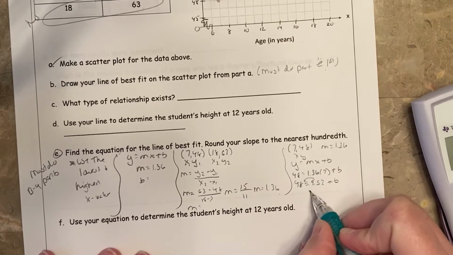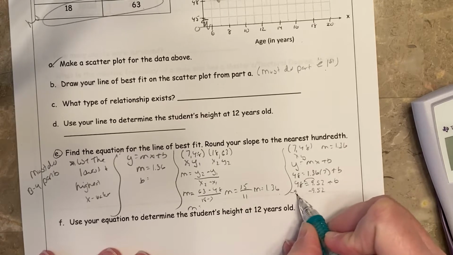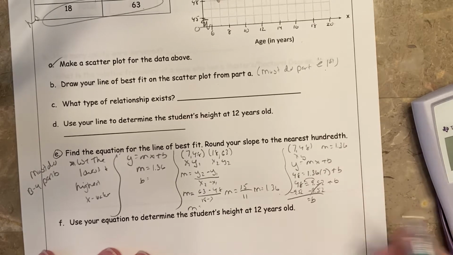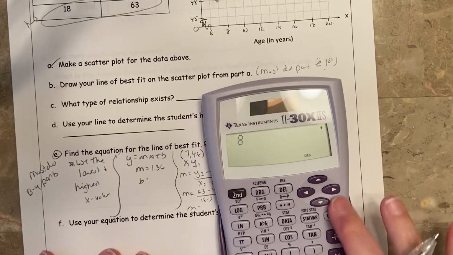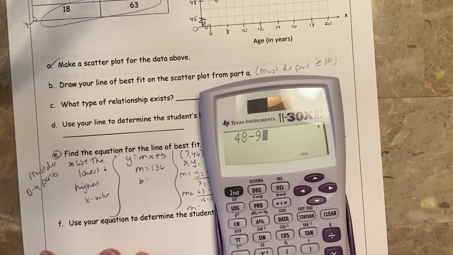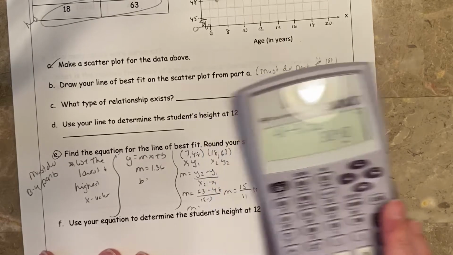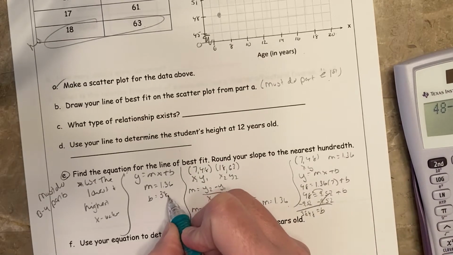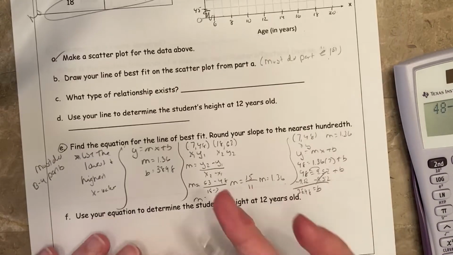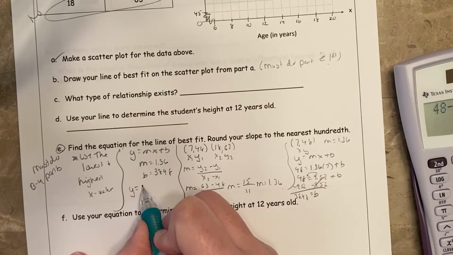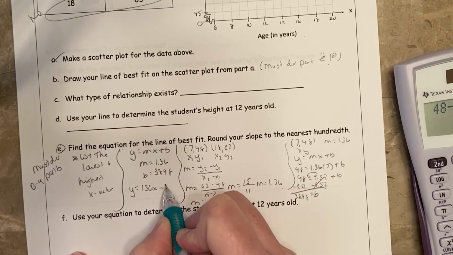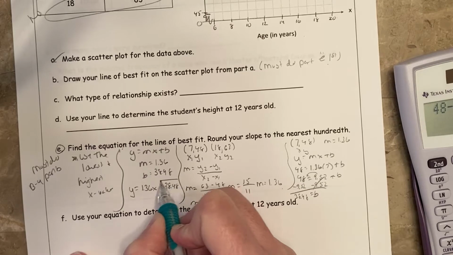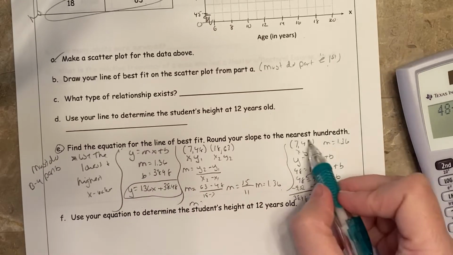I want to move this over here, so subtract 9.52 on both sides. So 48 minus 9.52 is 38.48. All right, so now you have the pieces to the puzzle. You can go ahead and create your equation. So 1.36x plus 38.48.